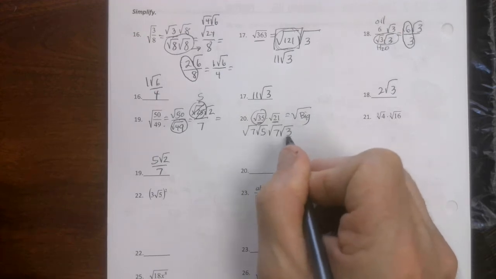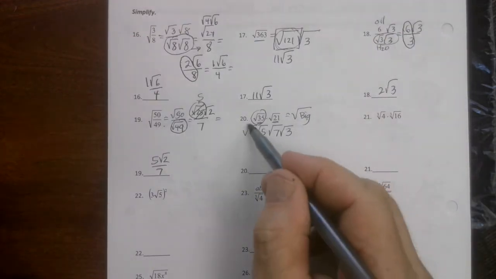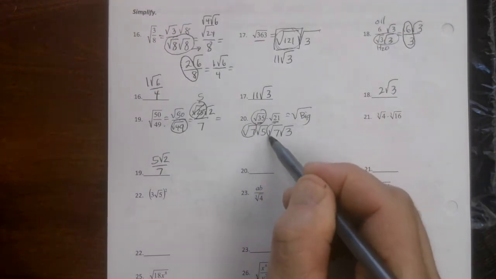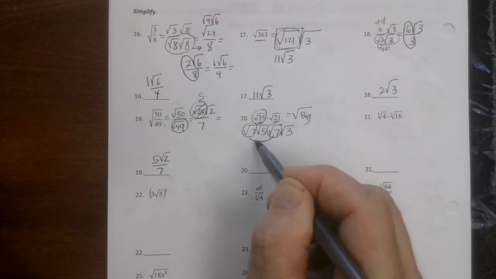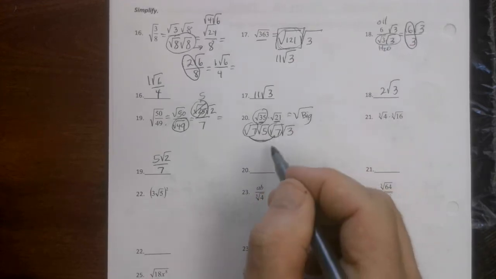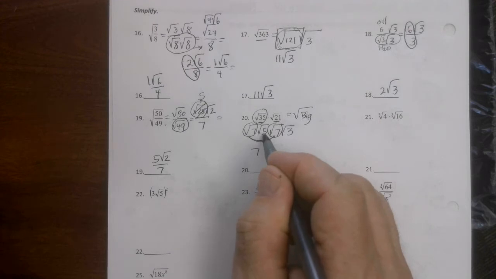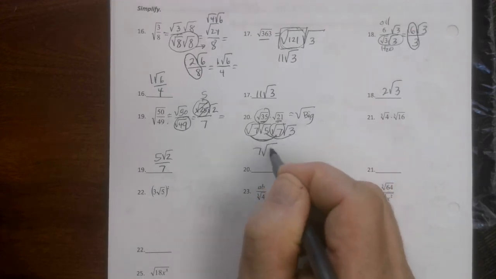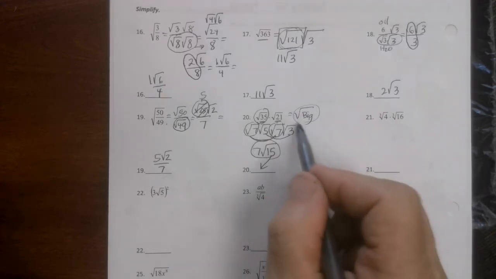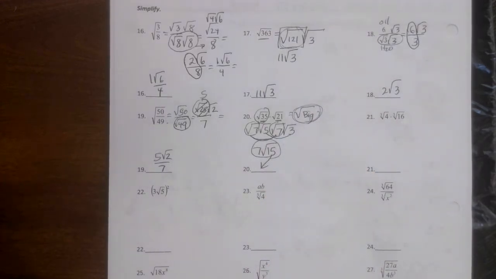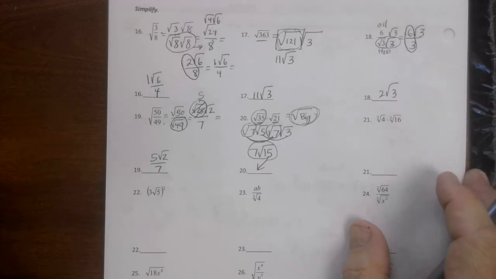Square root of 21 is square root of 7 times the square root of 3. Now notice we got a square root of 7 and the square root of 7. We found a match. And if we multiply those two together, the roofs fly off, so it's 7. And then we go 5 times 3 and we get the square root of 15. It's the same thing you would have gotten if you'd have gone this way, but it would have taken you a lot longer.